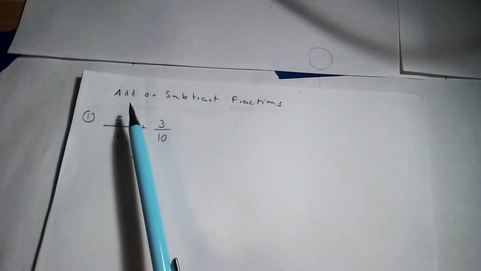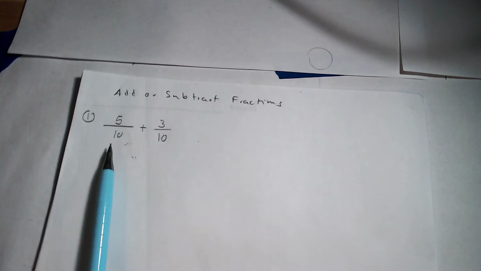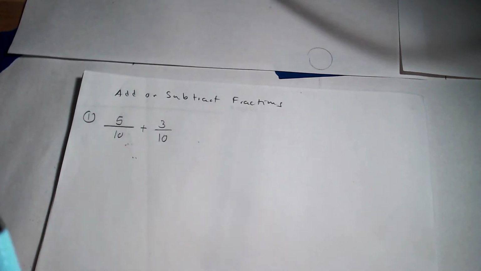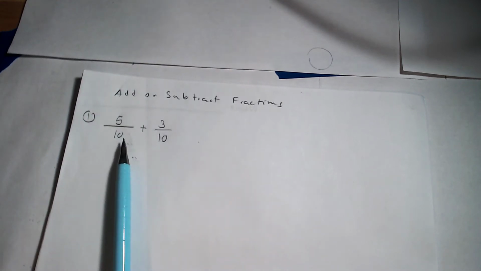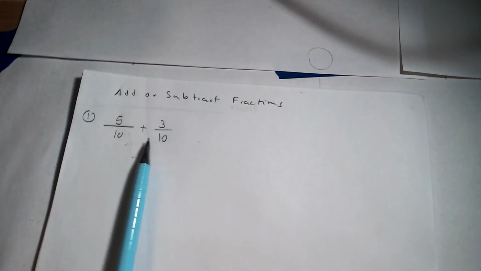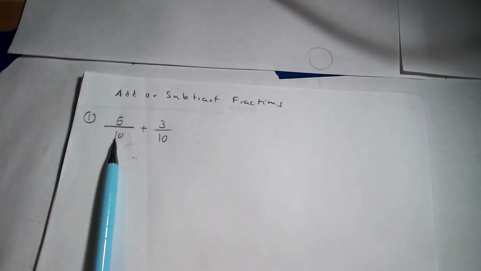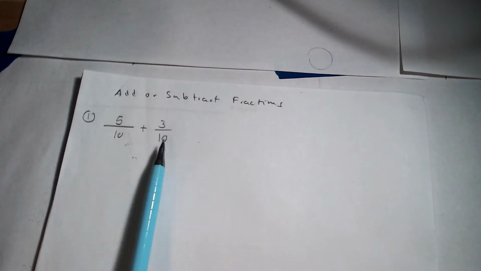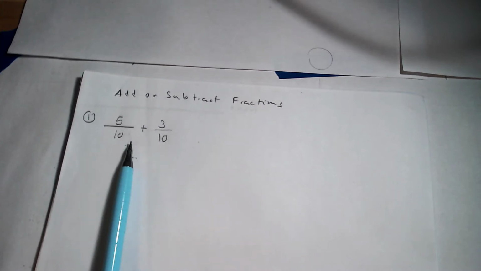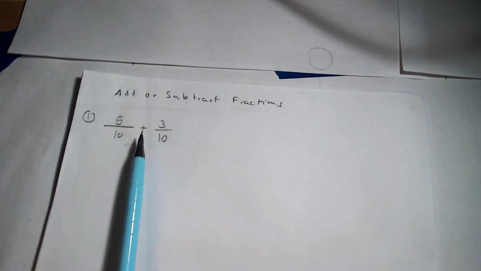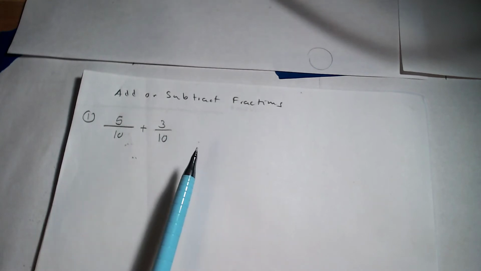Hello everyone. So in today's mini lesson, we're gonna add or subtract fractions. Whenever you add or subtract fractions, you have to make sure that the bottom number has to be the same. So the denominator here is 10. This one's also 10, right? So they have to be the same. If they're not the same, then you're gonna have to find a common denominator or the least common denominator.